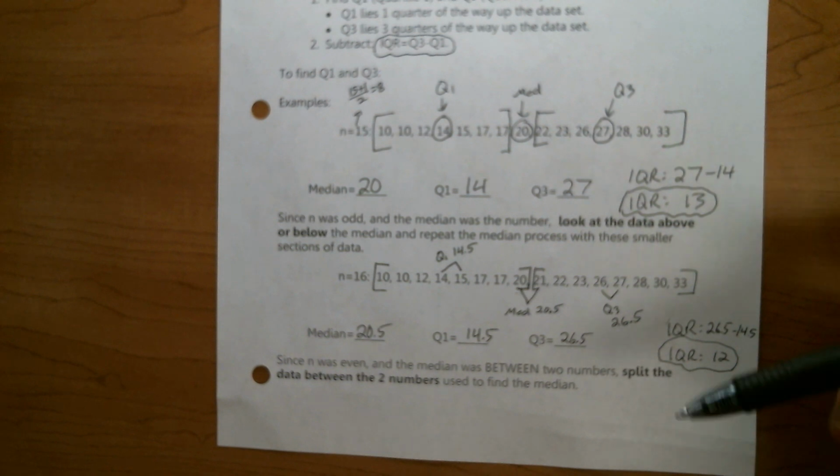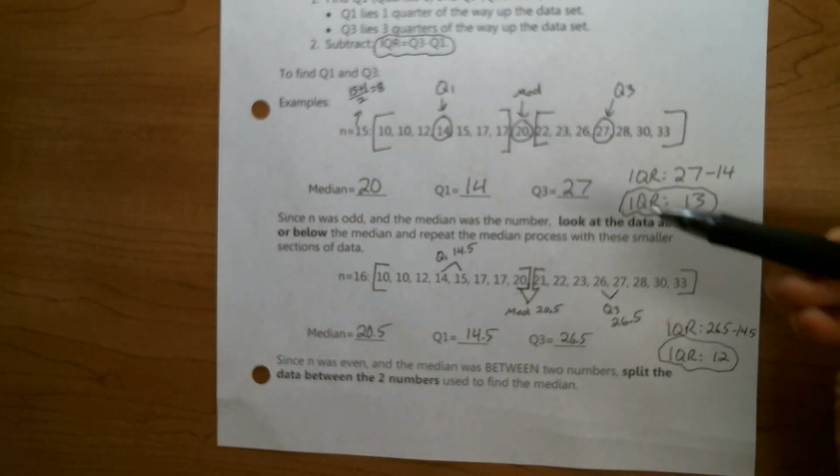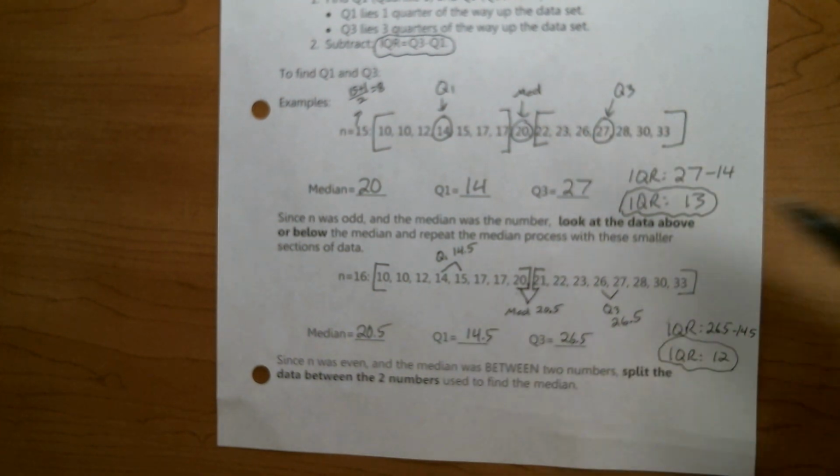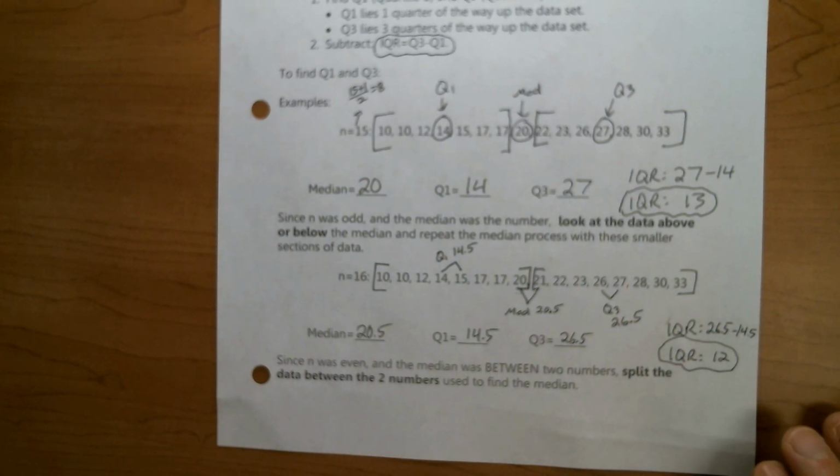All right, but again, that's how you can find quartiles. That's how you can find medians, and it changes based on whether you have an even number of observations or an odd number of observations. So again, the IQR is just a measure of how spread out the middle 50% of your data is.